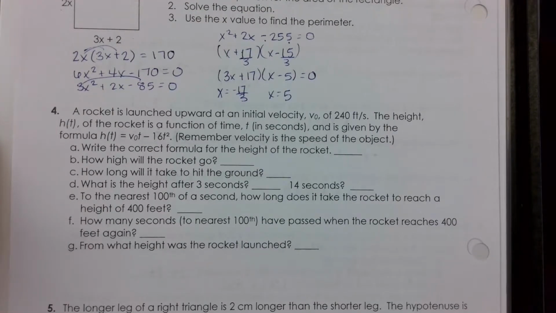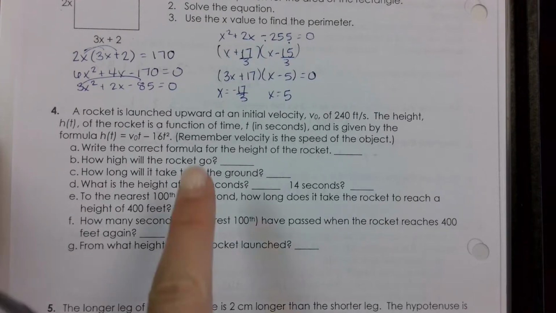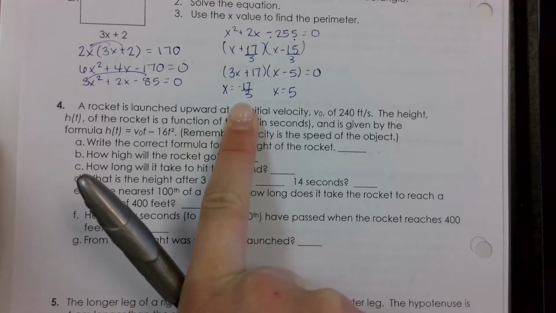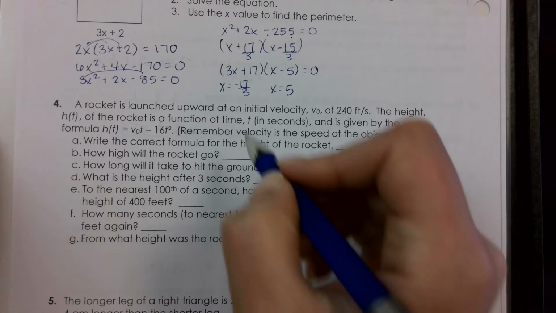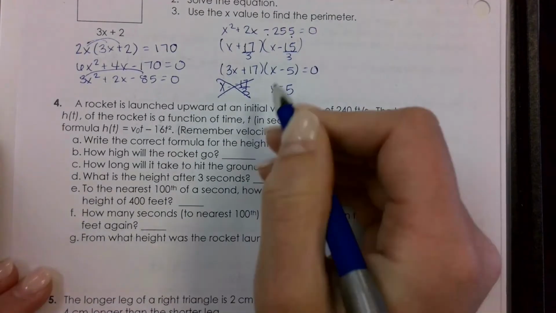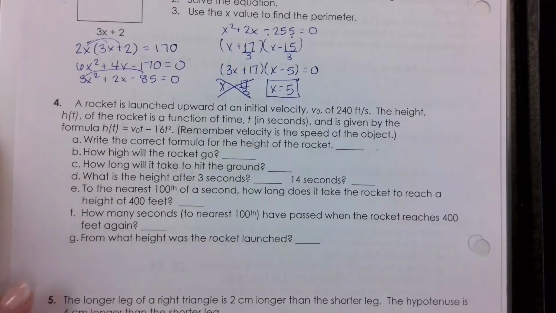A rectangle. So it doesn't make any sense at all for the length of our box to be negative 17 over 3. No, that's not going to work out because it's negative. So whatever your negative answer is, throw it out. That means x has to be 5. Do you agree? Yeah. Are we done?